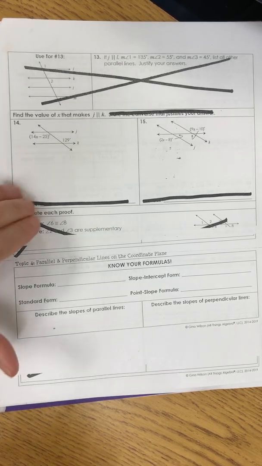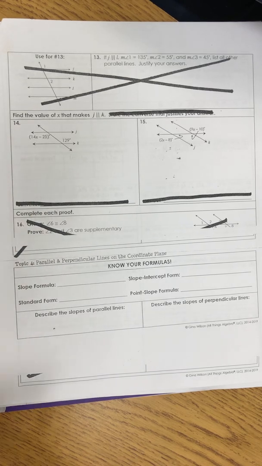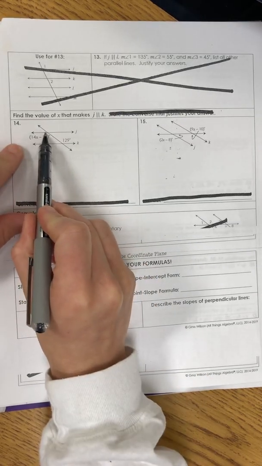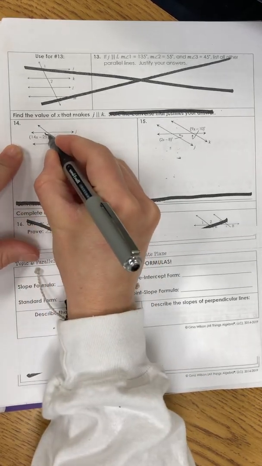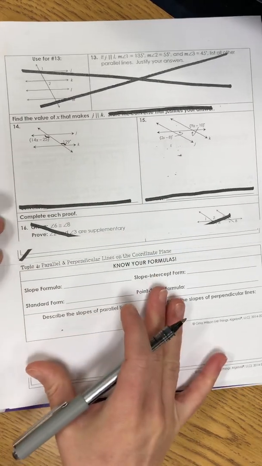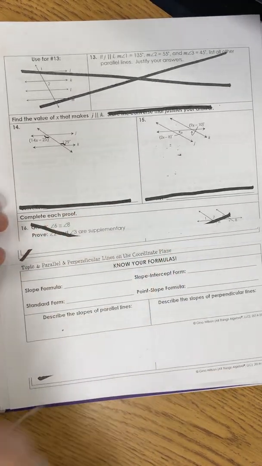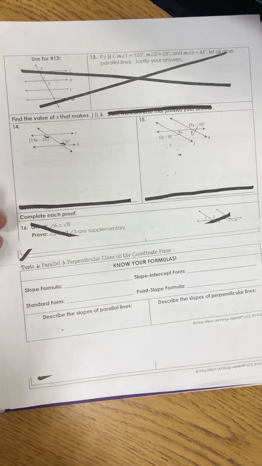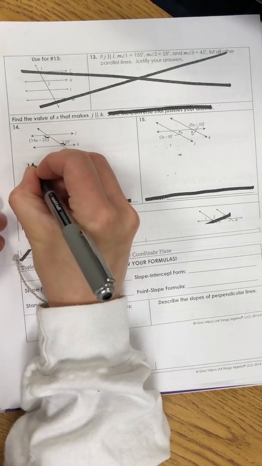The difference between number 14 and 15 and the last ones we did is that there's only one variable. So all you have to do is find the relationship between this angle here, 14x minus 25, and this angle that they give us, 129. The relationship between these two is that they are alternate interior angles. Alternate interior angles are congruent, so we can set those equal to one another.